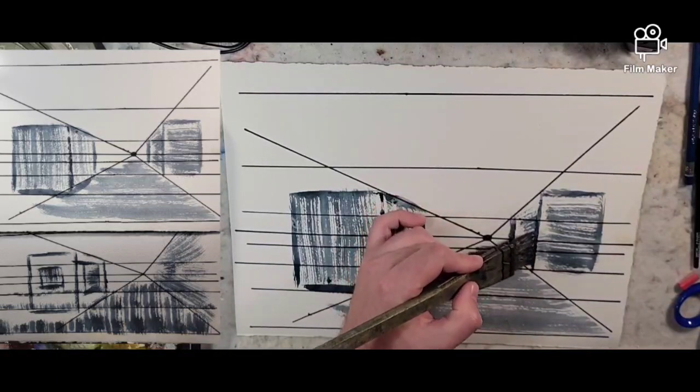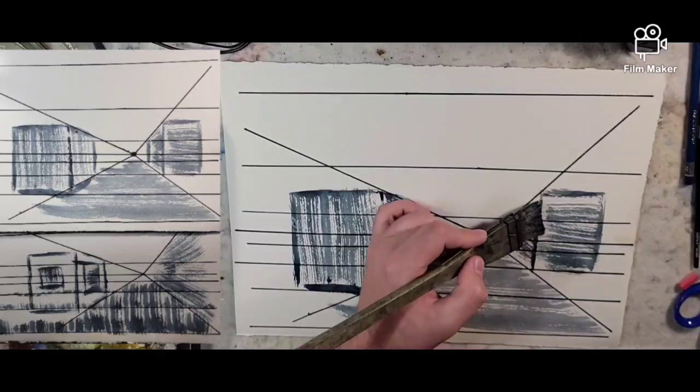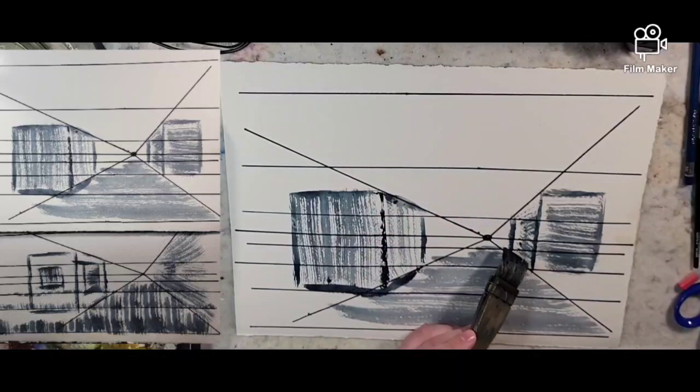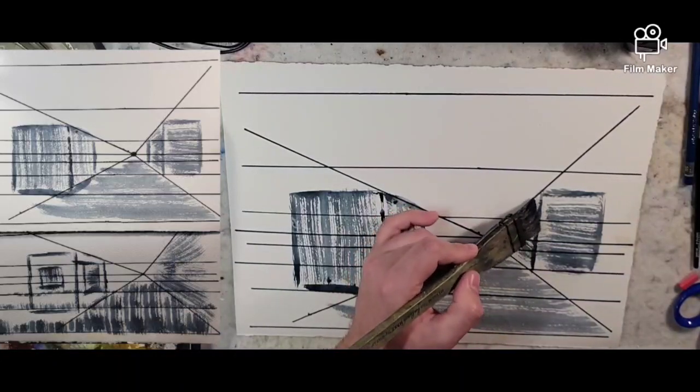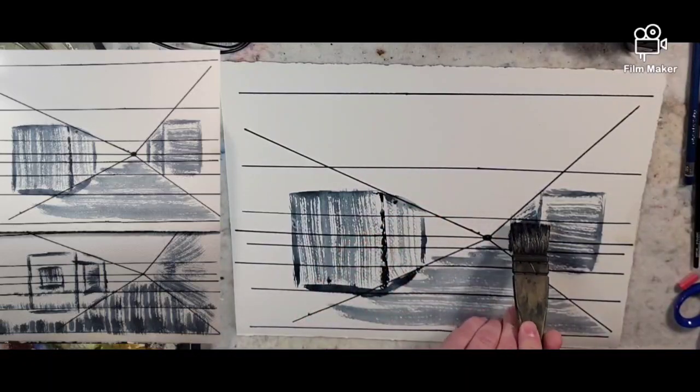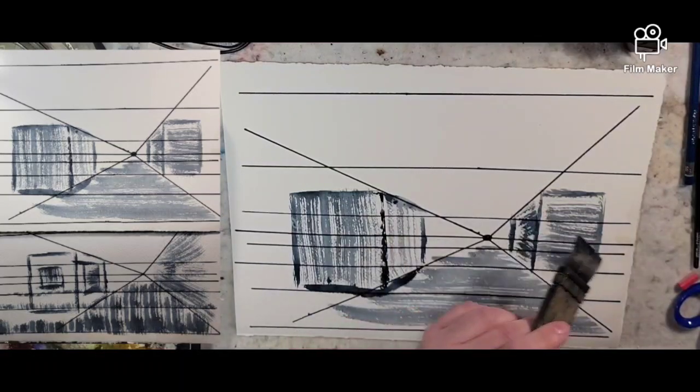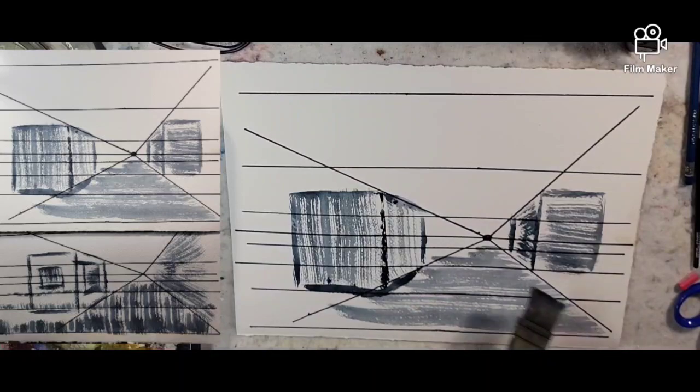And we can also look at that side stroke. If we create the lines in it so that they point towards that vanishing point, that's even better. That'll help a recession there. So keeping that in mind, those strokes will help that happen.